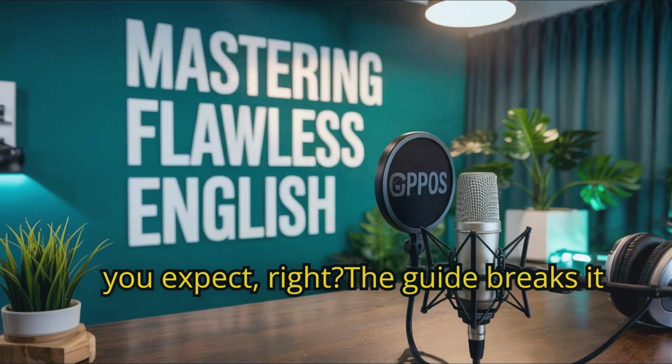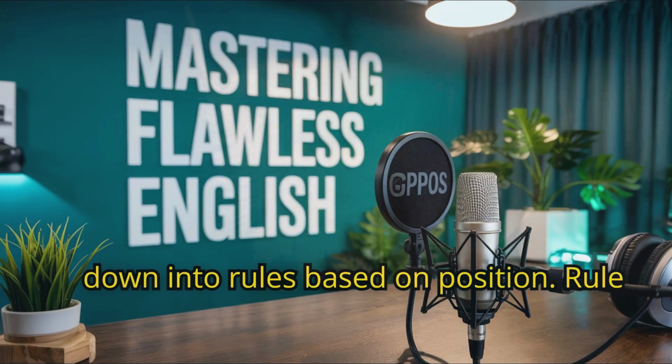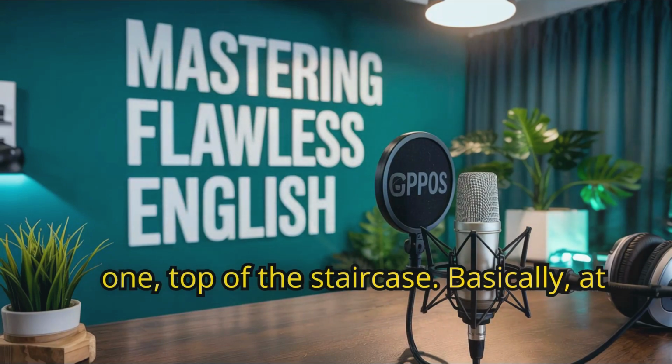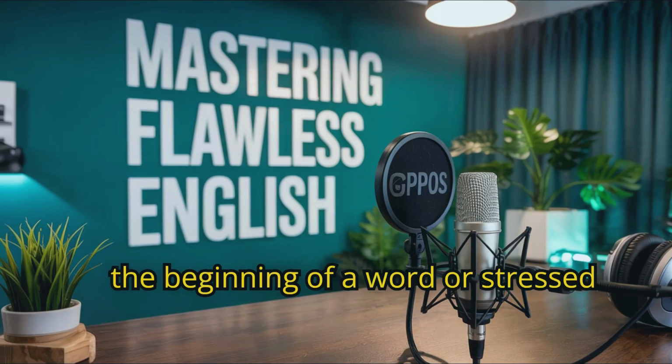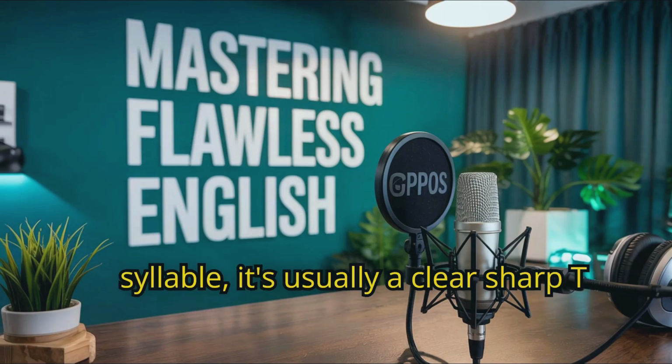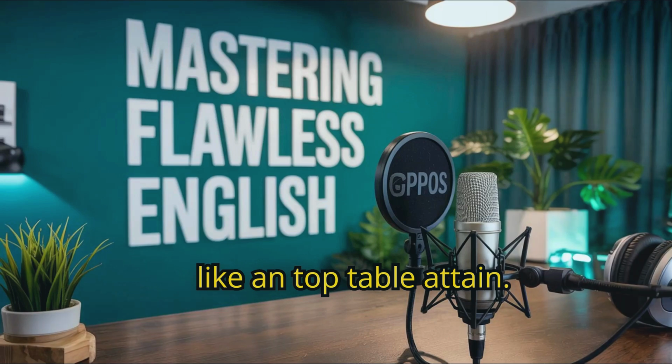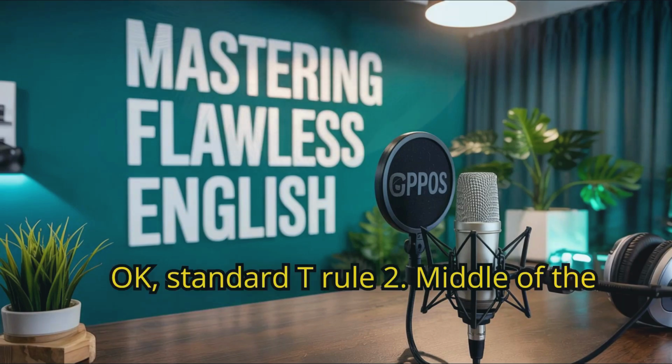Right. The guide breaks it down into rules based on position. Rule 1, top of the staircase. Basically, at the beginning of a word or stressed syllable, it's usually a clear, sharp T, like in top, table, attain. Okay, standard T.